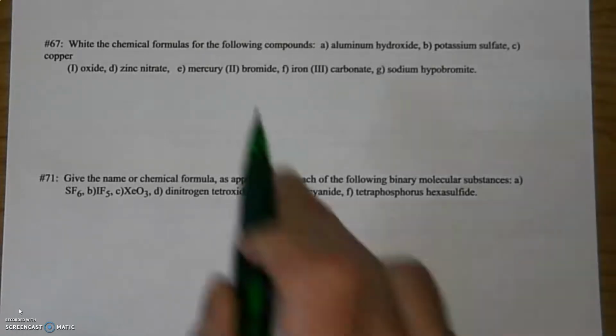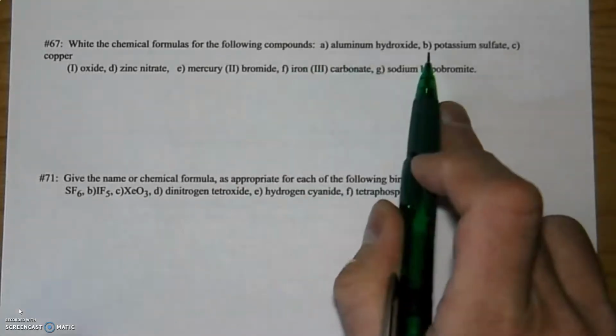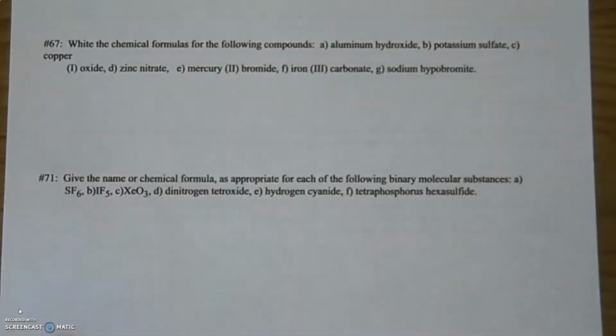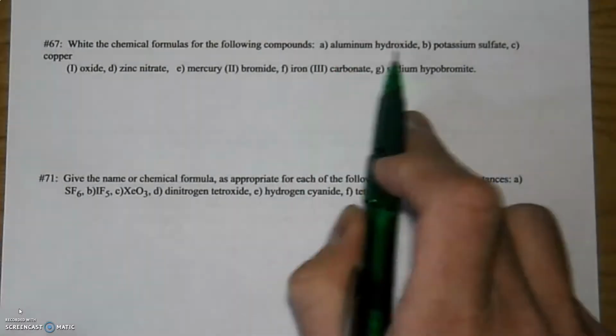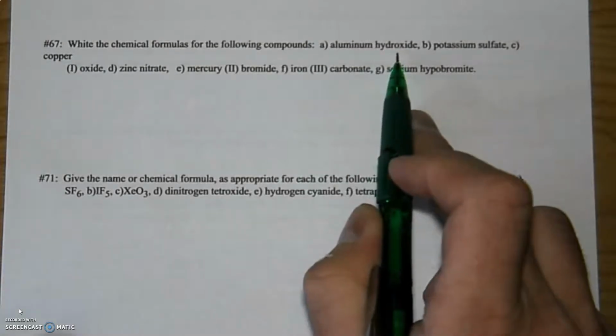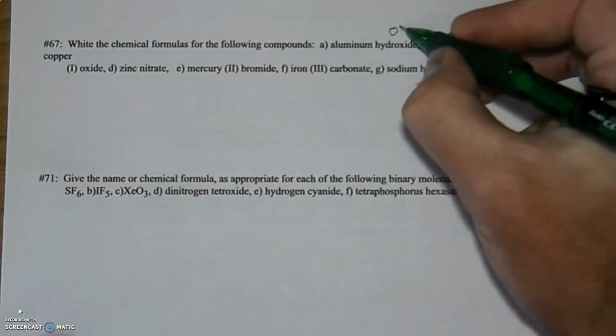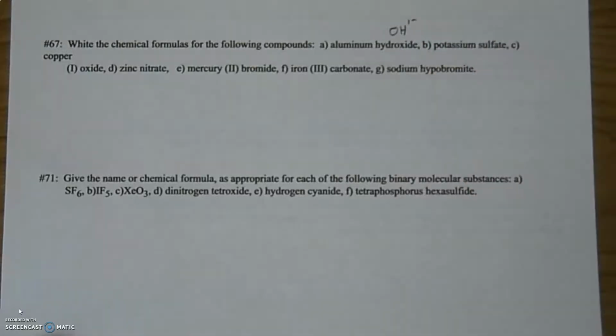Write the chemical formulas for the following compounds. Okay, so we have the names. This time we have to write down the formulas for these guys, but they're compounds, not these oxyanions. First one on here, it tells us that it is aluminum hydroxide. So we have to memorize that hydroxide is going to be -1.